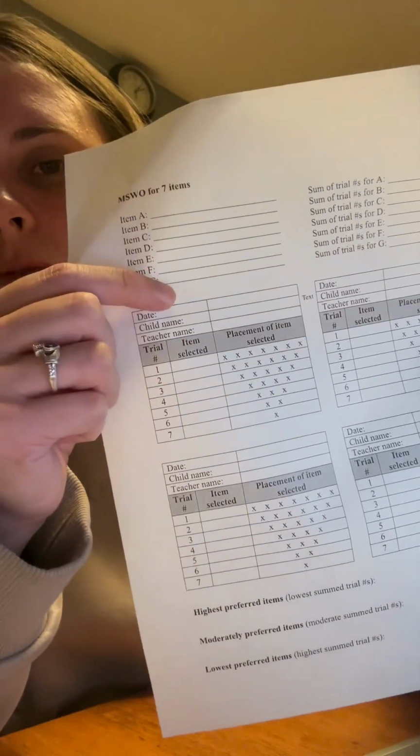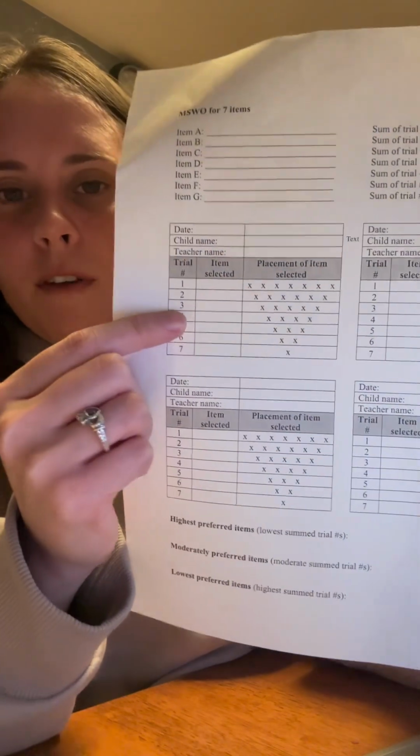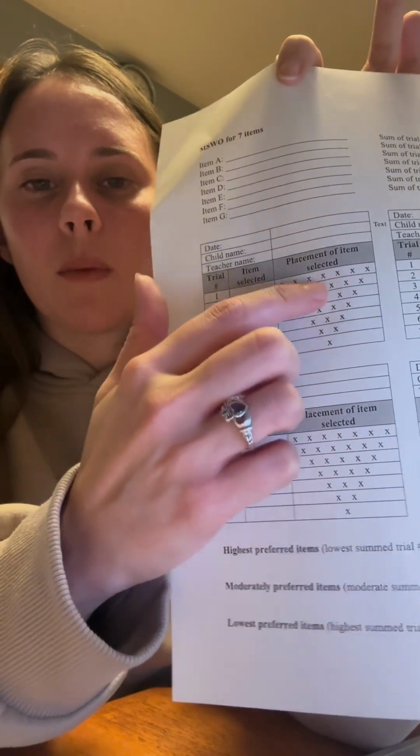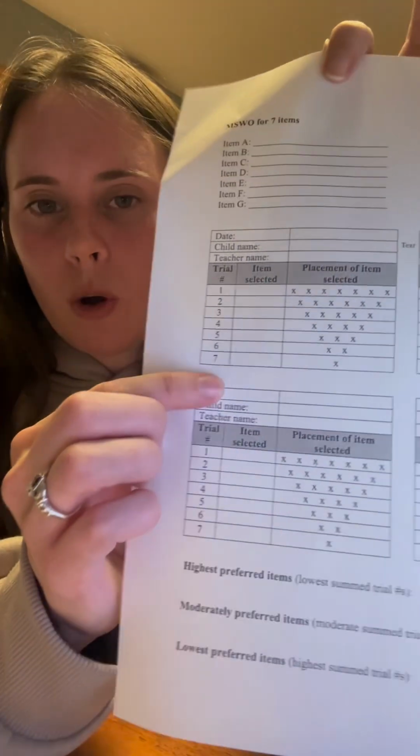Here is the data sheet in full. So this is just one square of the data sheet that you'll see on the handout, and this is the full sheet that you will use. So you'll have your 7 items written out here, A through G, and then you will start with the first square. And then you'll have the date, the child's name, and then your name when you are conducting it. So the first item that the client picks in the array of 7, you will place here, and then you will circle the item in the array, so where it was in the array. And then you will do that until there are no more items in the array.